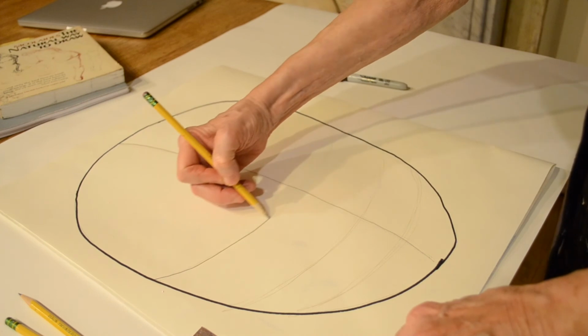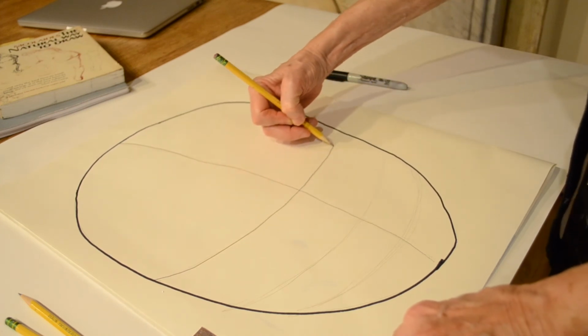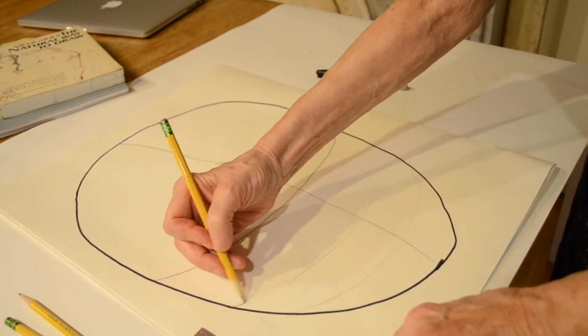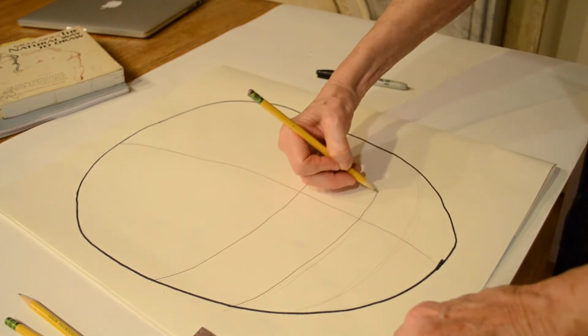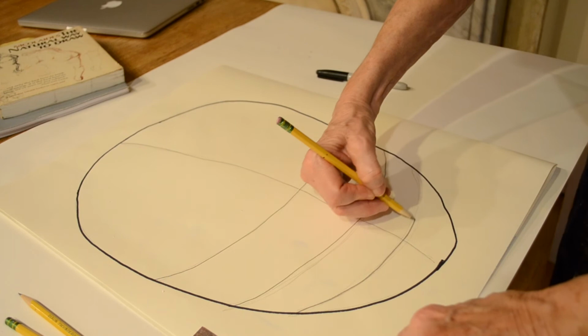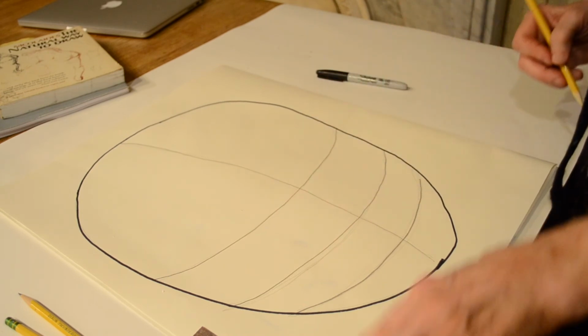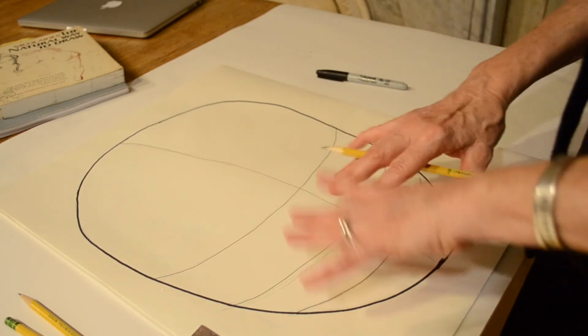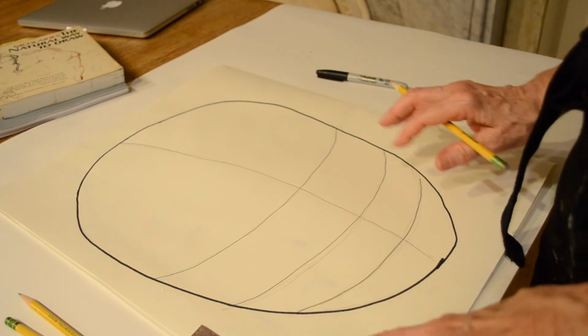Now I'm darkening my guidelines a bit just so you can see them, but when you do your actual drawing, don't make them this dark and heavy, because when you complete the drawing, you're going to want to erase them. They are only that, just guidelines.